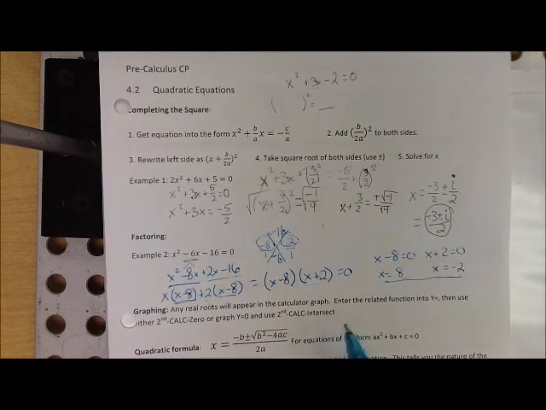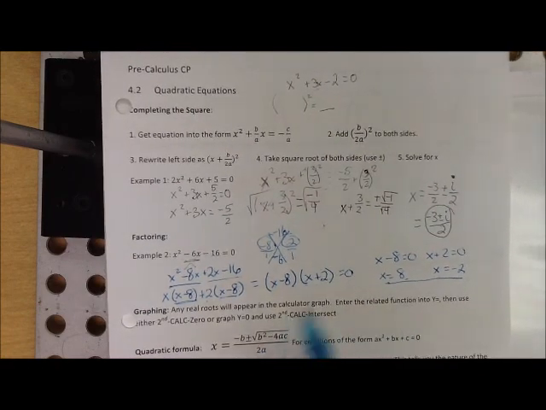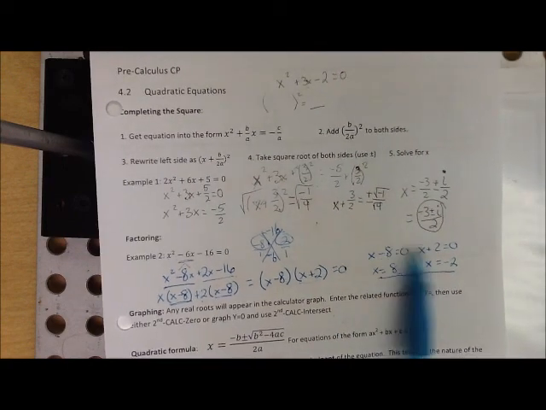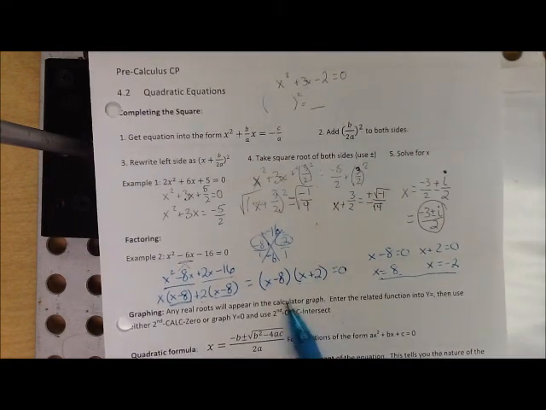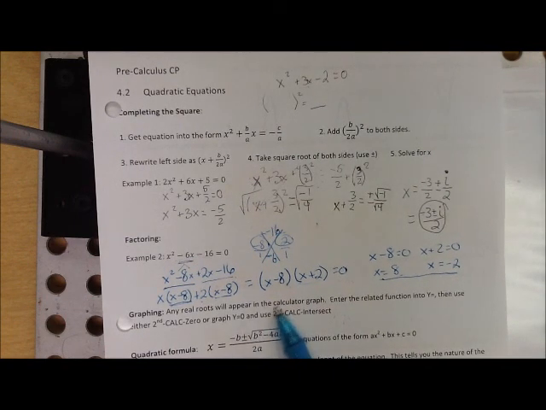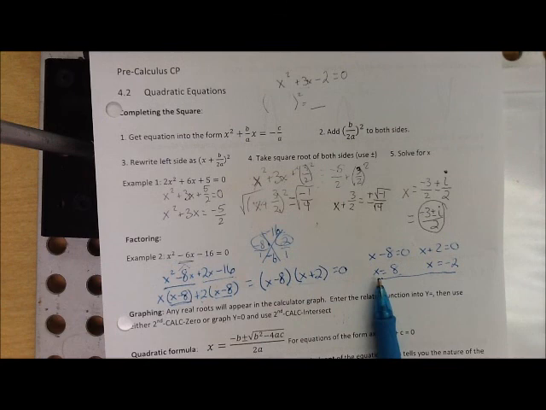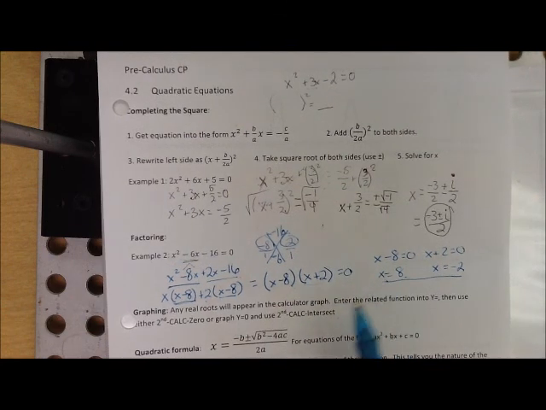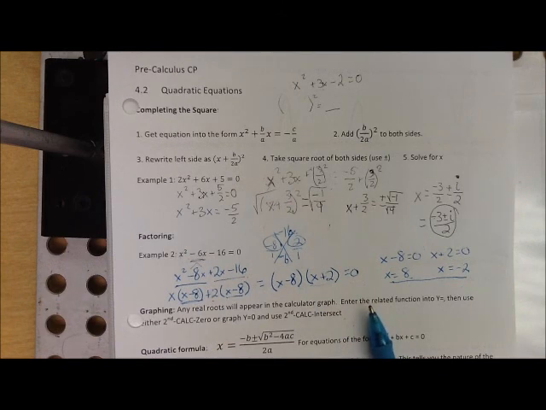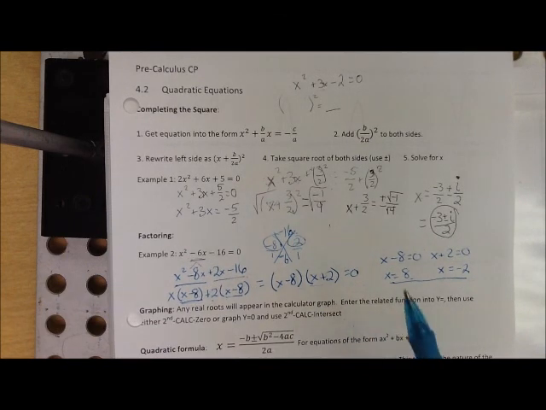Usually there are two roots. You need to do whichever one you choose twice to get both roots. But again, if the roots are imaginary, they won't even show up on the graph, and you certainly can't find them using any of the calculator functions. And if they're fractional, it'll show up, but that is if it's real but irrational.